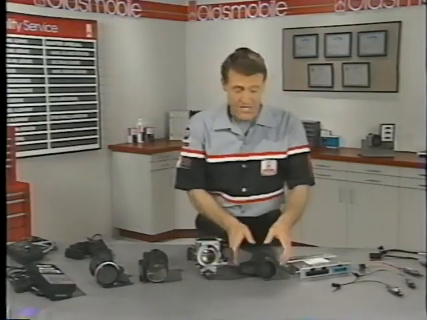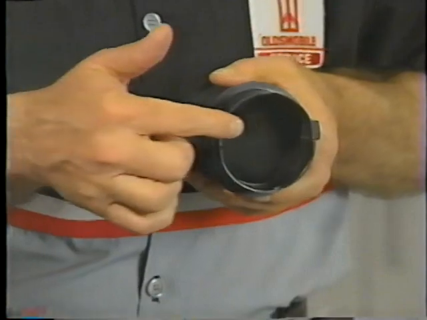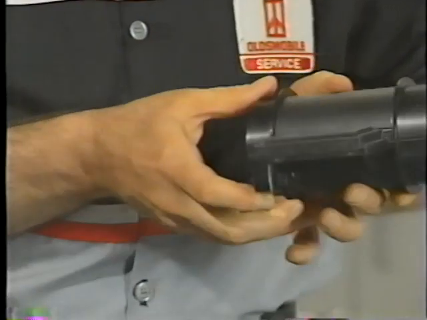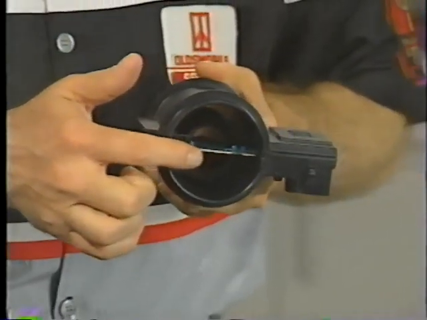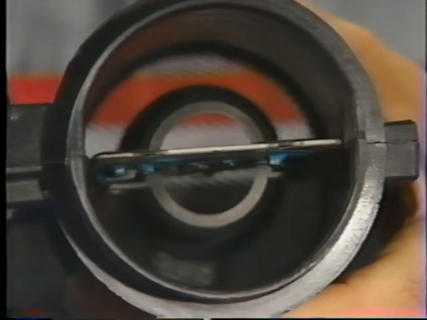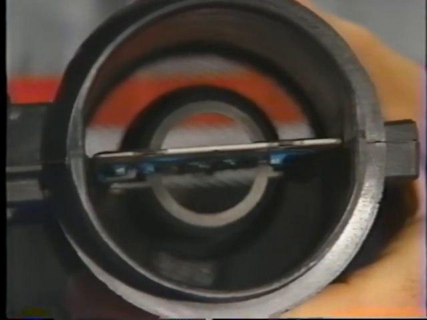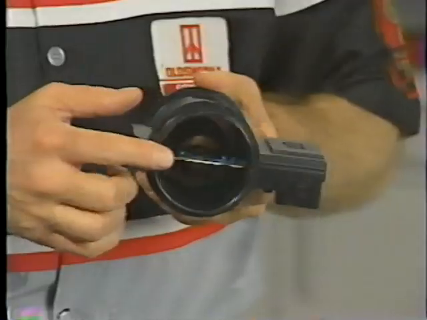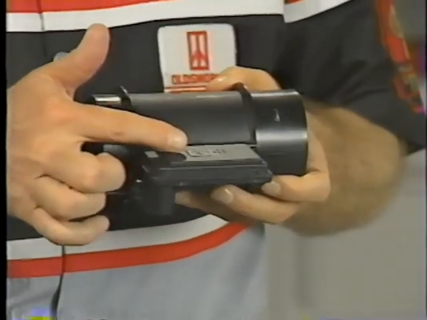Now let's look at an actual AC MAF sensor. Here's the screen. Here's the wire, or rather the equivalent of the wire, a small circuit board with a thin film mounted on it. And in here are the electronics.